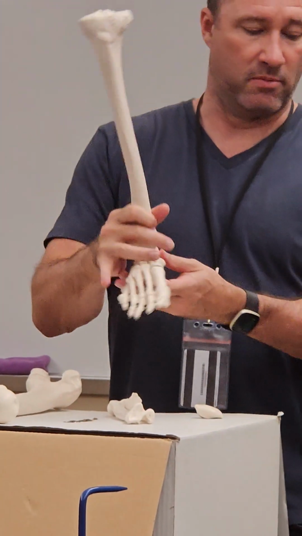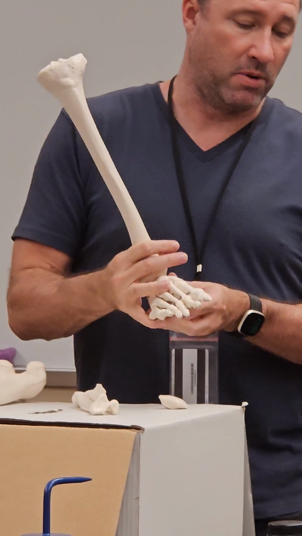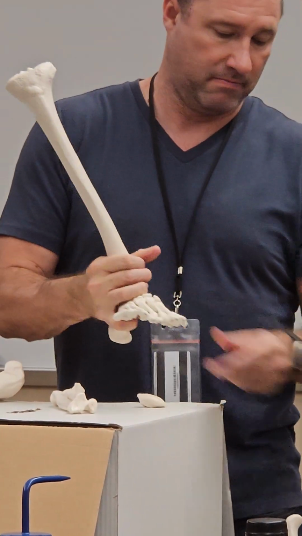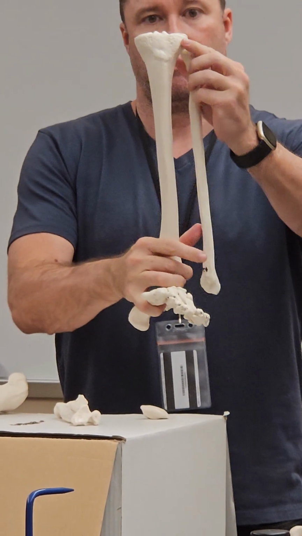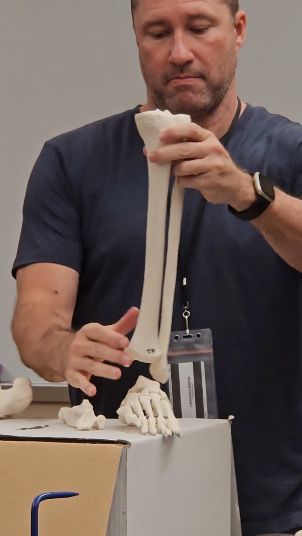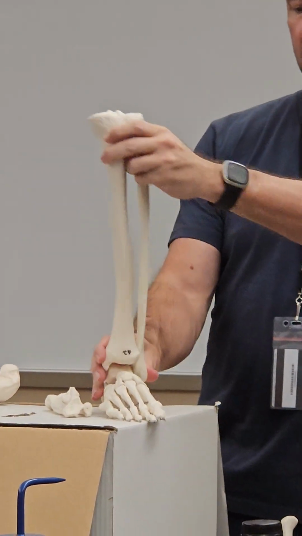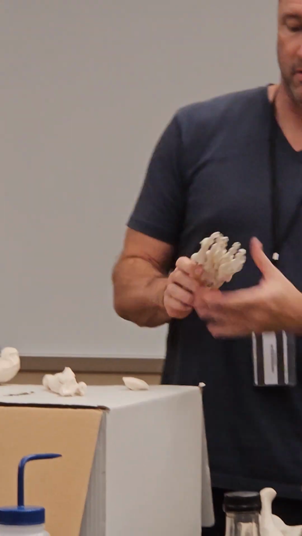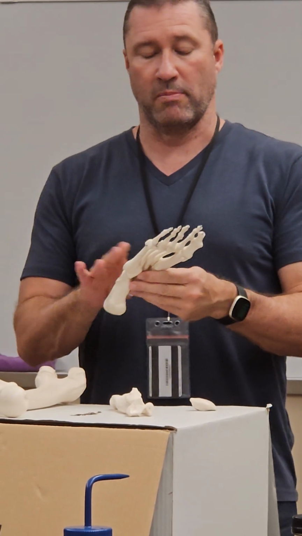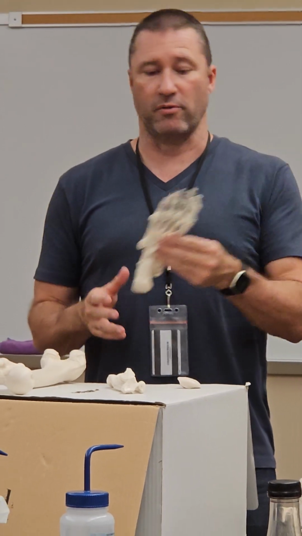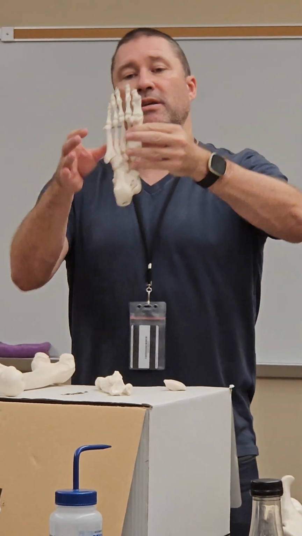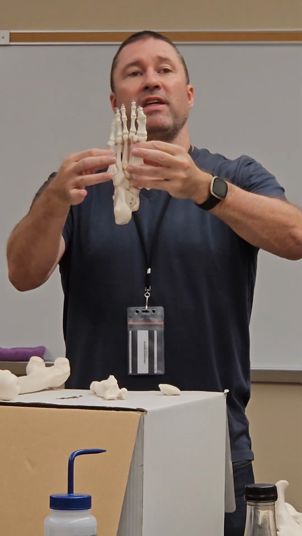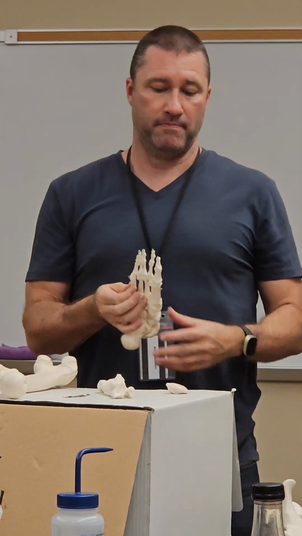So this is the wrong one, right? But if this were the correct one, it would be like this. So that allows your foot to go like this, okay? So we won't worry about the navicular and the cuneiform bones. First, second, third, fourth, and fifth metatarsal, okay?